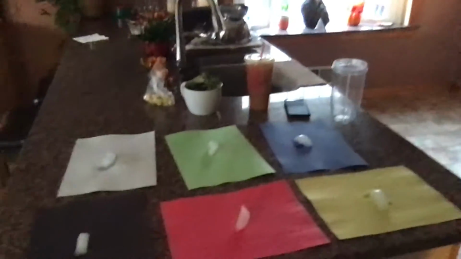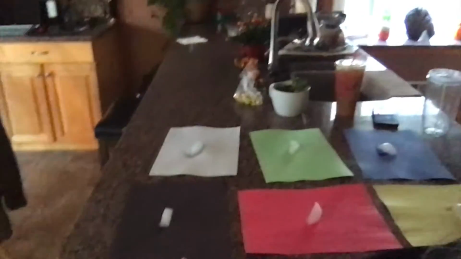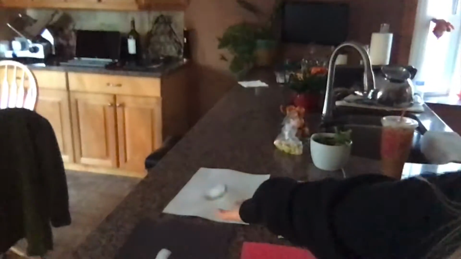Okay, so I'm not sure that my heating lamp was the best heating lamp, but I heated the papers up as much as I could, and if you can see, I have one ice cube on each. So we have the black construction paper here, the red, the yellow, the blue, the green, and the white.